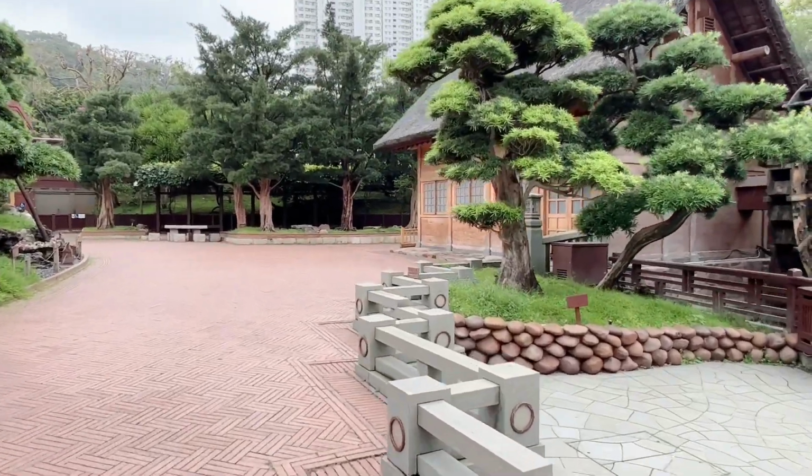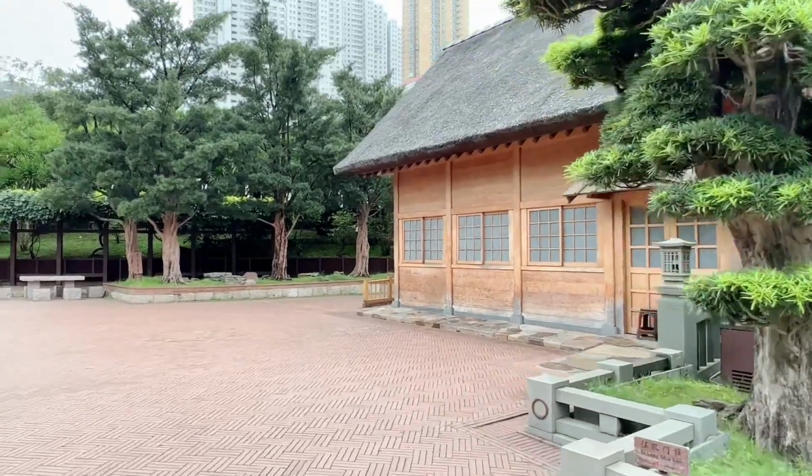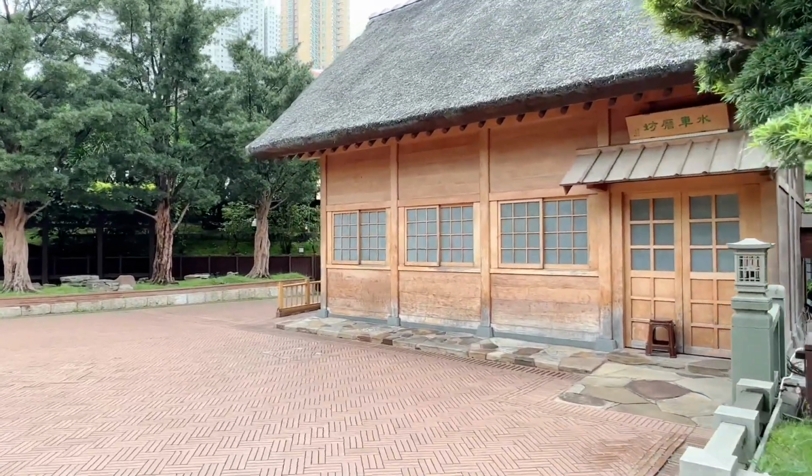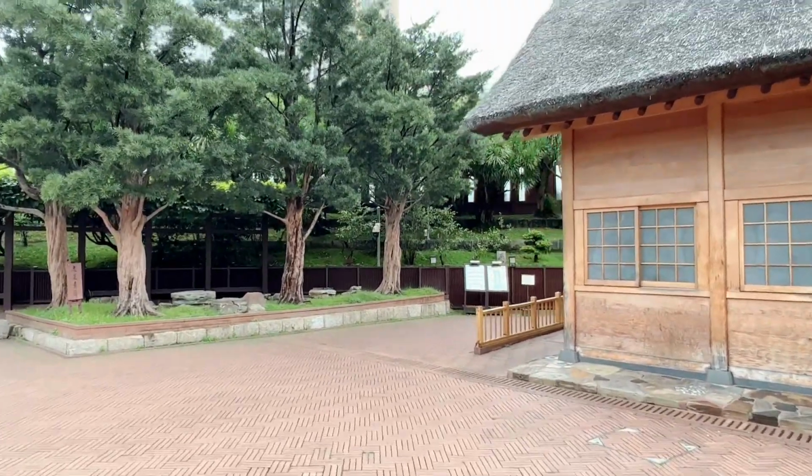So if you want to come to the vegetarian restaurant, you enter on the right hand side here. And we're going to turn left now.